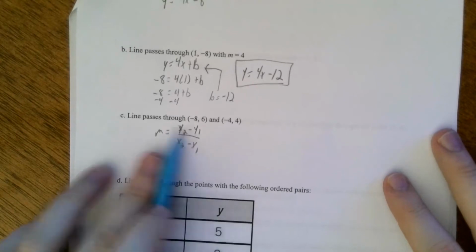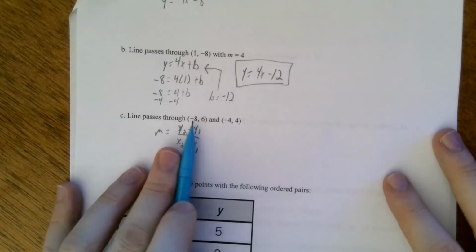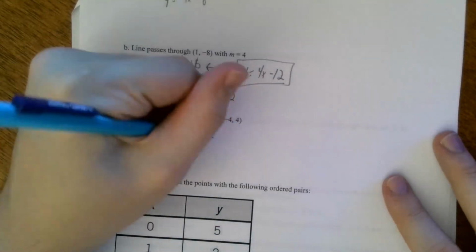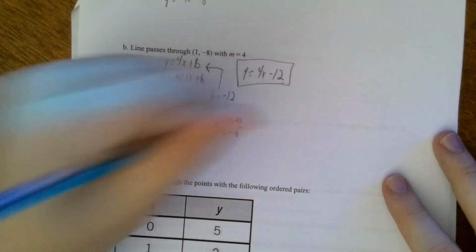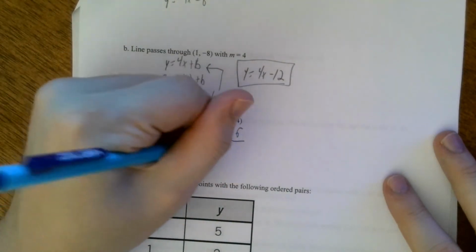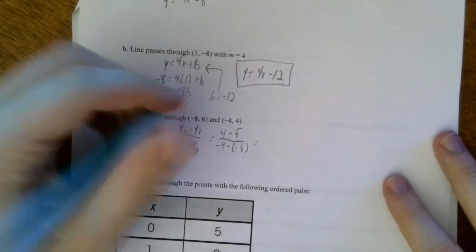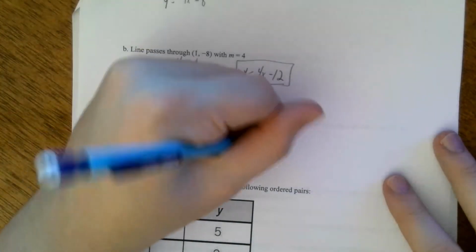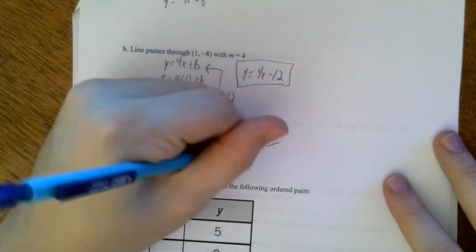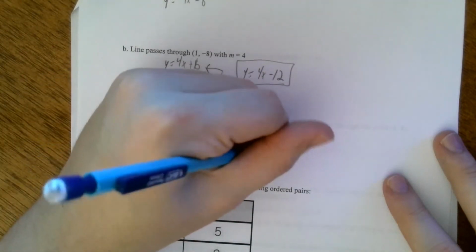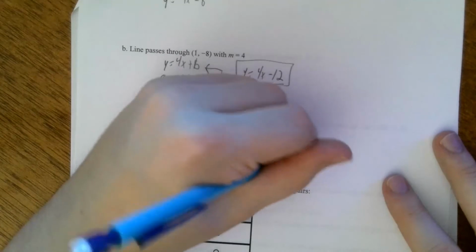So I can just plug in those values. So this is my second point, this is my first point. So this is equal to 4 minus 6 over negative 4 minus negative 8. So what do I get? Well, 4 minus 6 is negative 2. Negative 4 plus 8 is positive 4. So that'll simplify to negative 1/2.